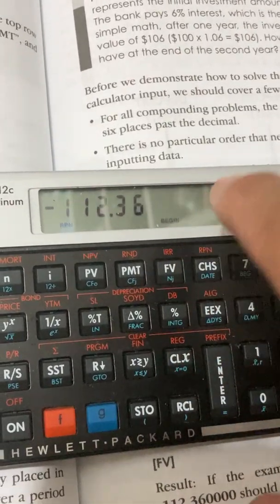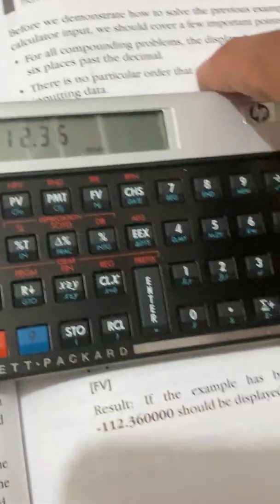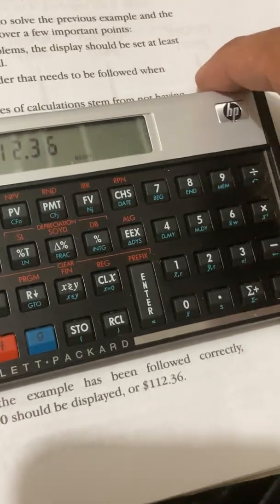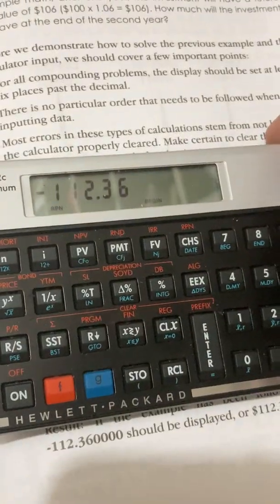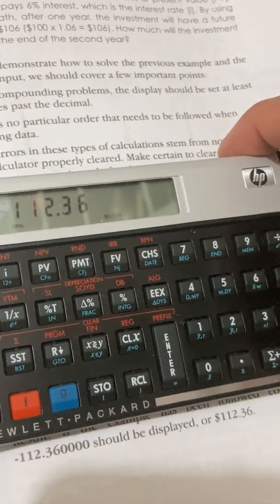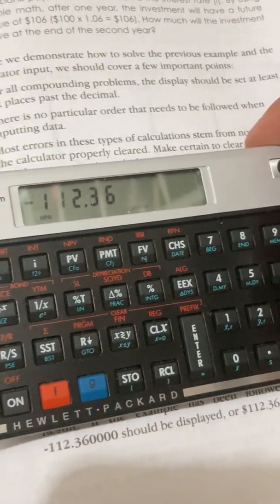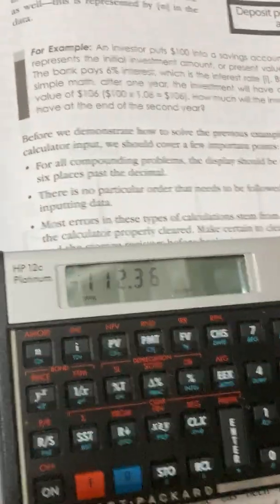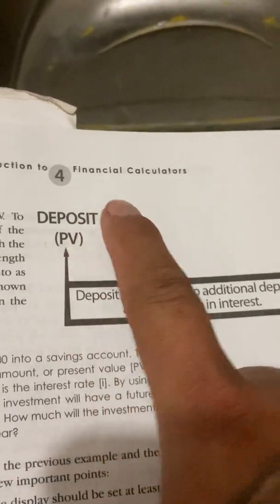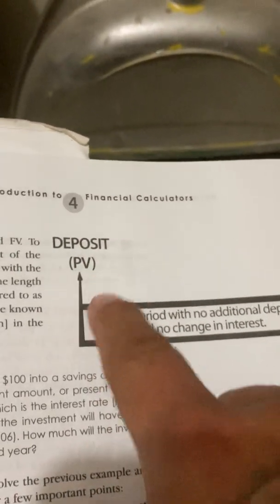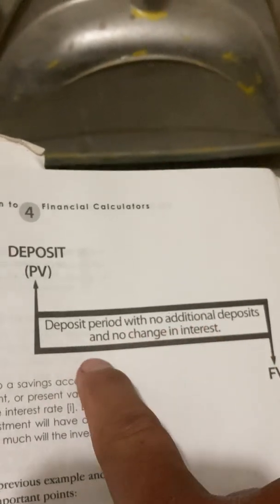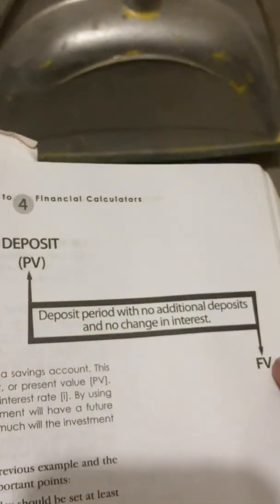It says minus $112.36. Result. If the example has been followed correctly, minus 112.360000 should be displayed, or $112.36. Pretty good. Here it shows a diagram for a deposit, present value, and then the deposit period with no additional deposits and no change in interest. That's the future value.